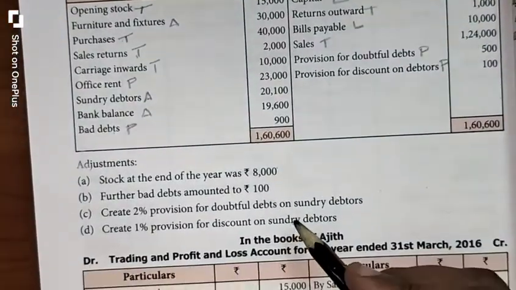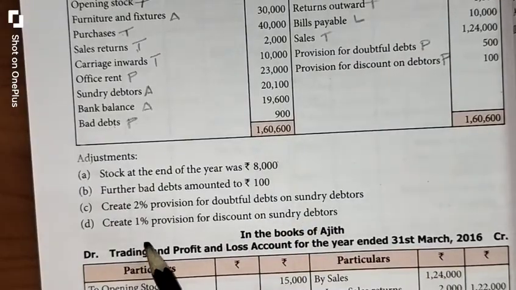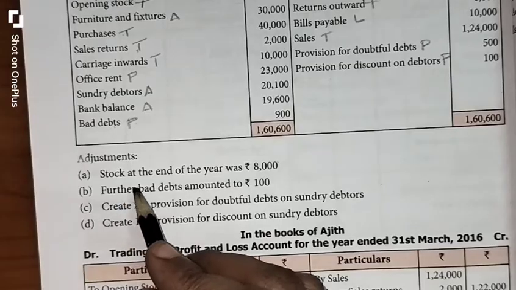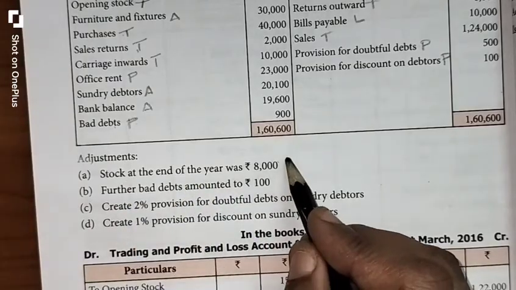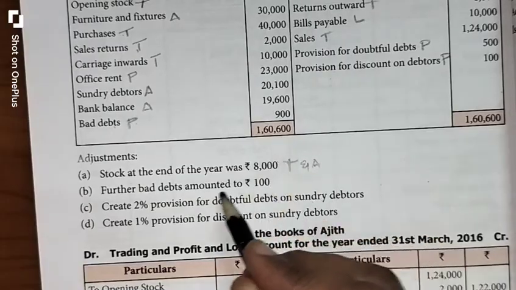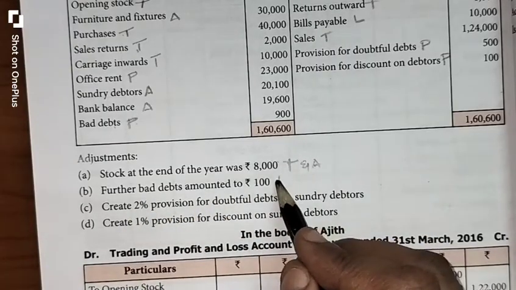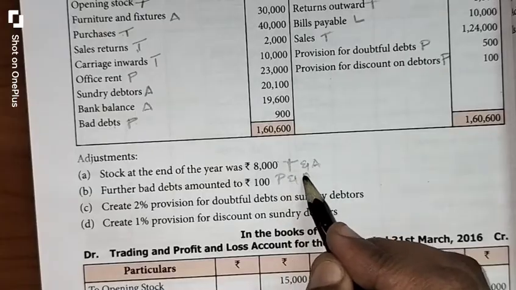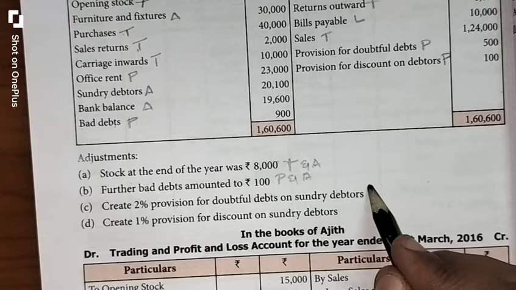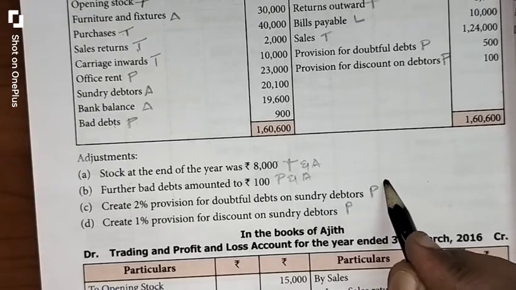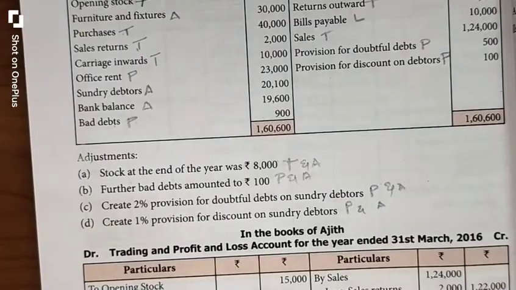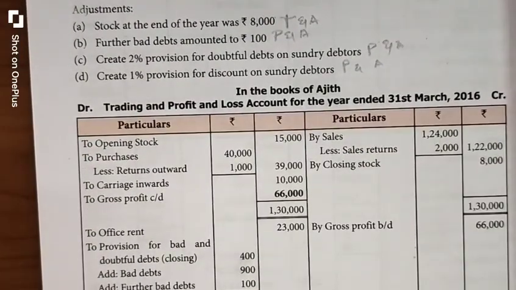Apart from that, they have given some adjustments, which will appear in two places in the final accounts. So stock ended, meaning closing stock, goes to trading account and the asset side. Then further bad debts go to profit and loss account and assets. Create provision for debtors and discount on sundry debtors both go to profit and loss account and assets. Okay, let's go and prepare the final accounts.